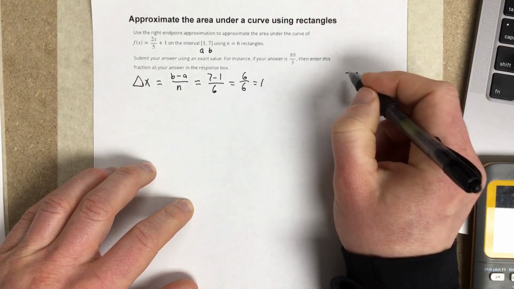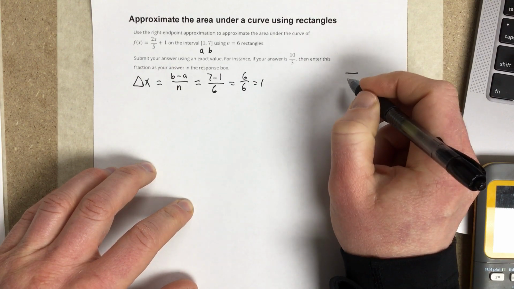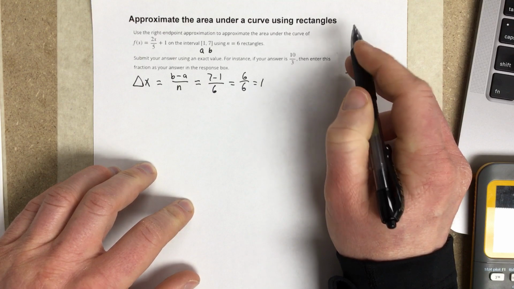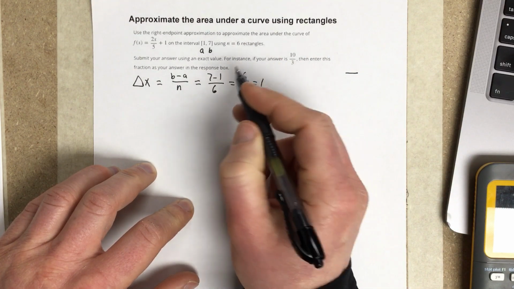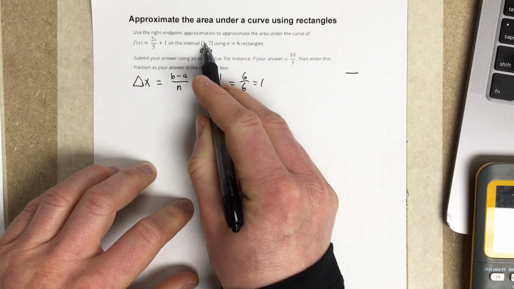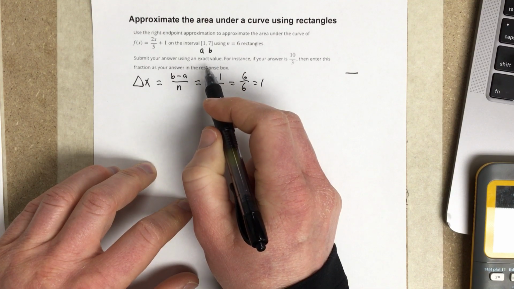Now, how do we find all the heights? Well, the heights are going to be based off of different x values. Now, they say right endpoint approximation, so I don't want to start at 1 here. I actually want to start at something different than 1.